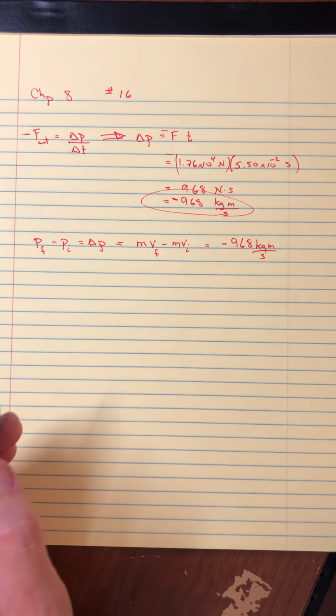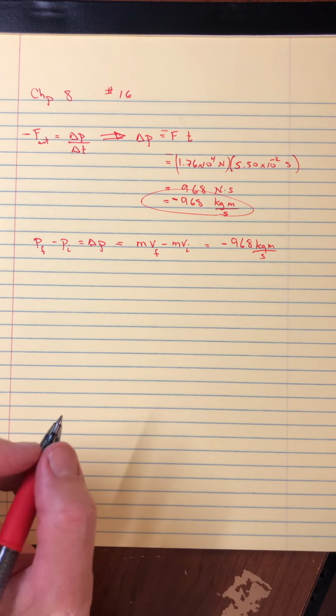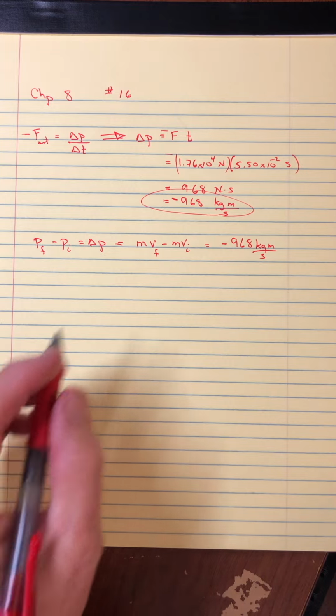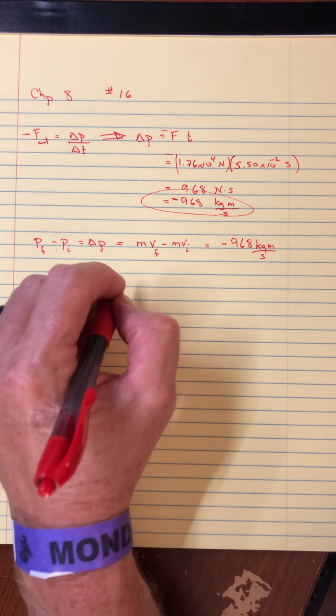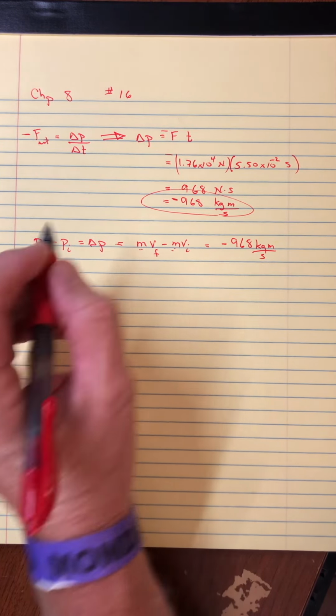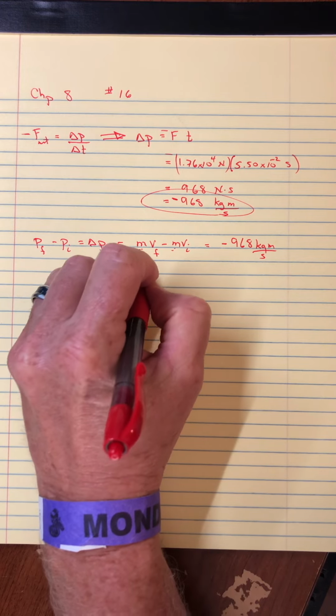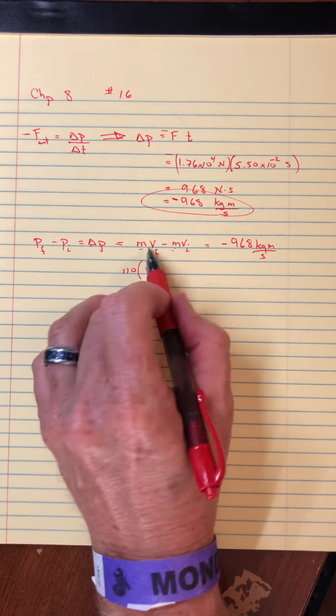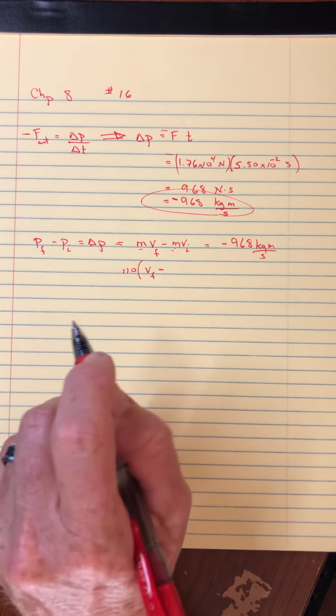And what are we after? I think it said the final speed. Calculate the final speed. Okay. So why don't I factor out an m here and put in its number. So I'll factor out an m and put in the number of 110.